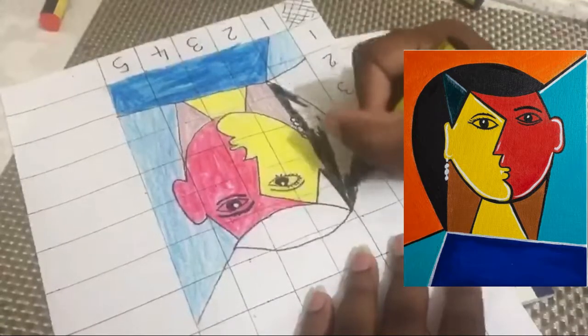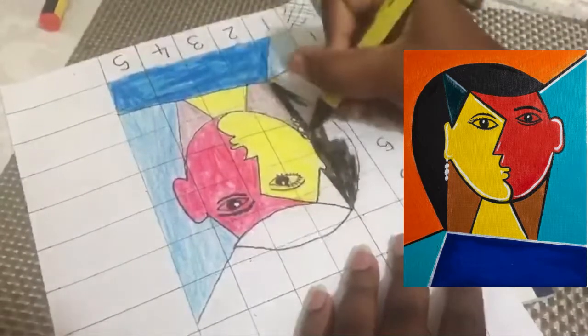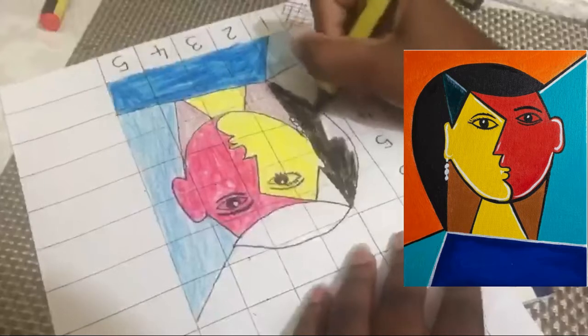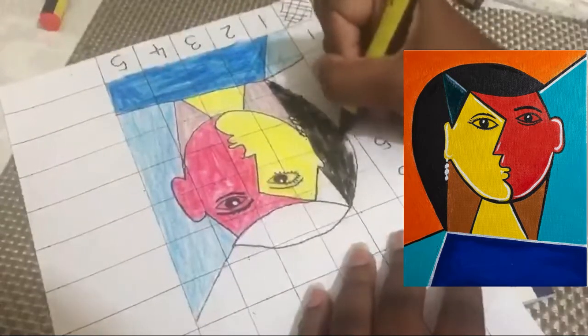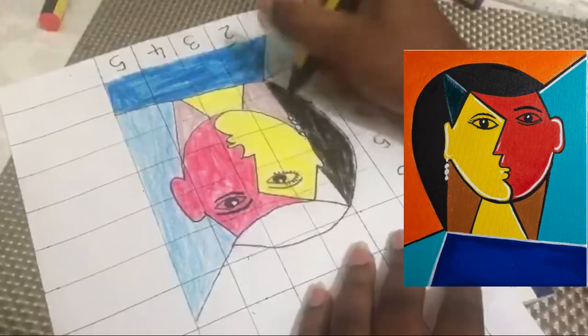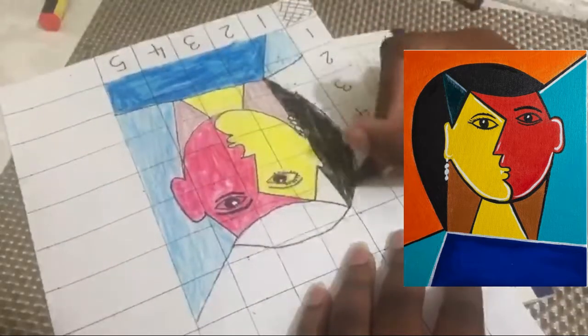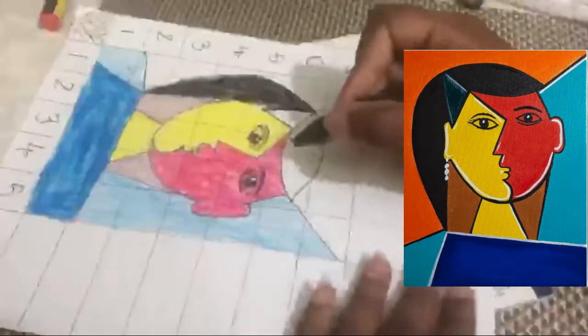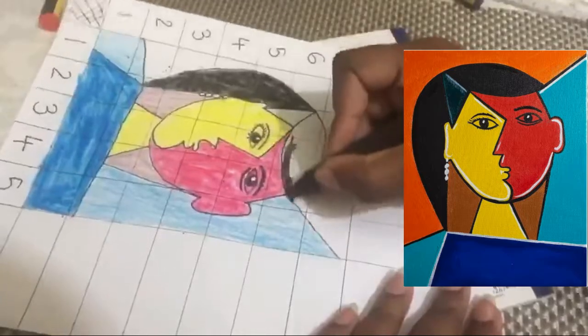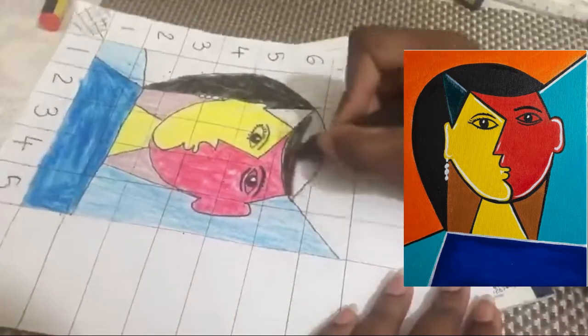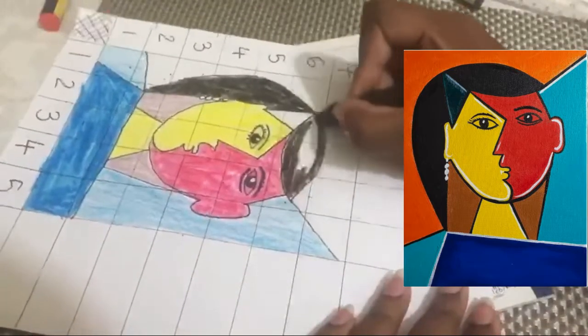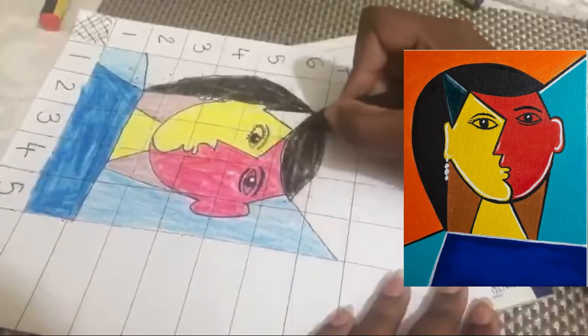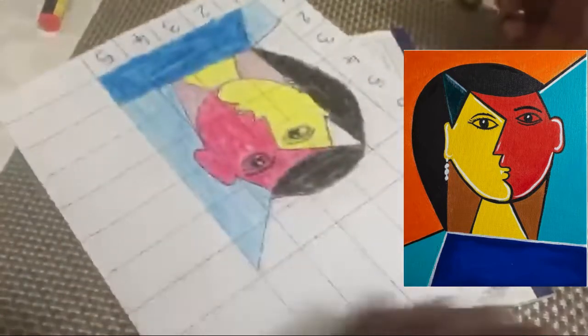So here I'm just pressing down hard so the color comes out bright and deep. And then from there I'm going to go up to this section and repeat the same, pressing down firmly on the paper to make sure the black is very black.